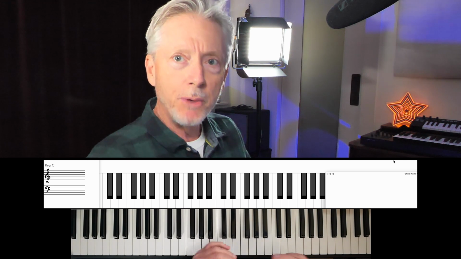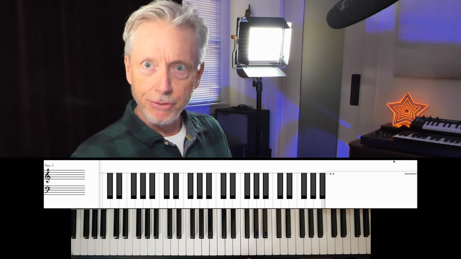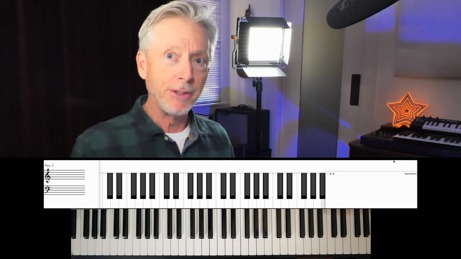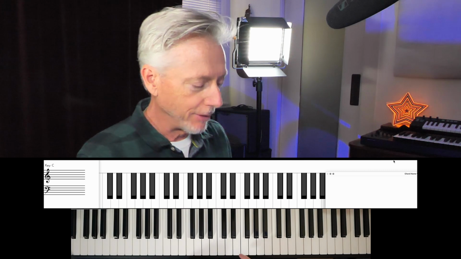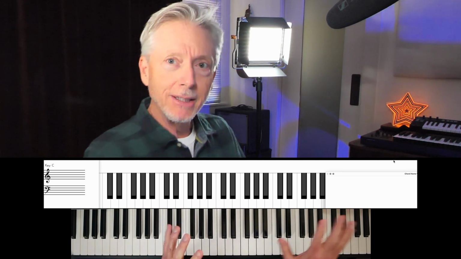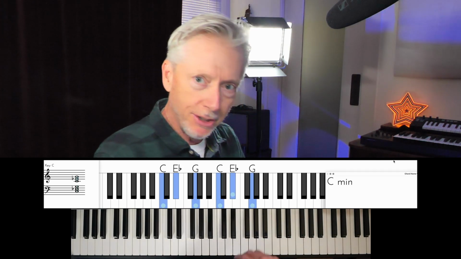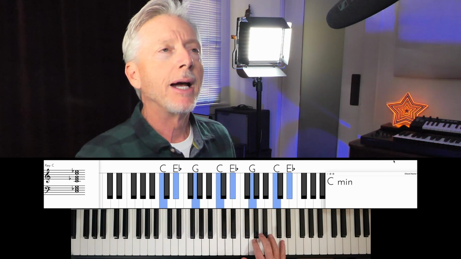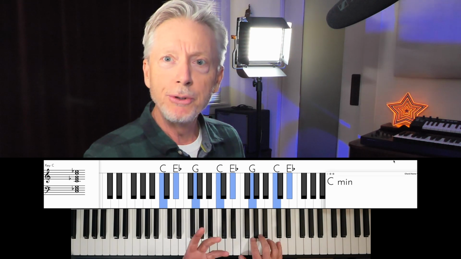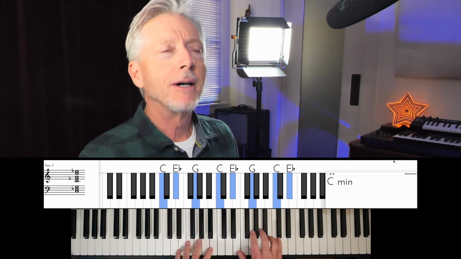Whew, I got out of control there. So we just were looking at major triads. And as it happened, those major triads moved by major thirds or minor thirds. Let's look at some minor triads. C minor. And we'll move to a new triad a third away.